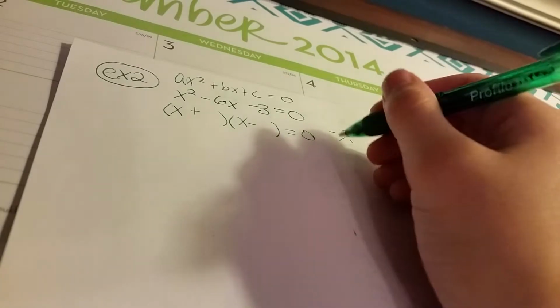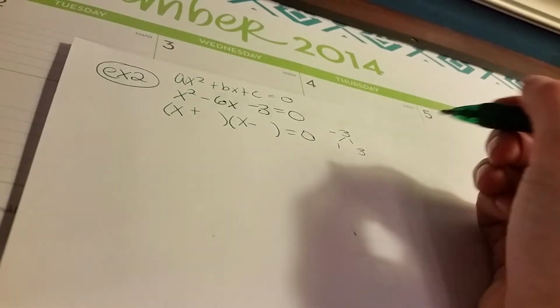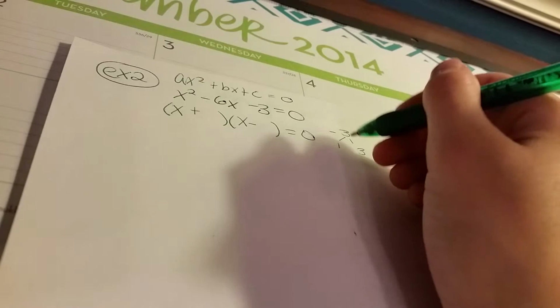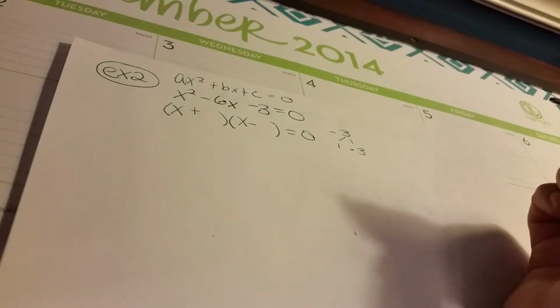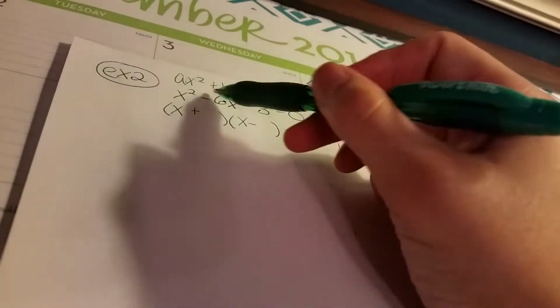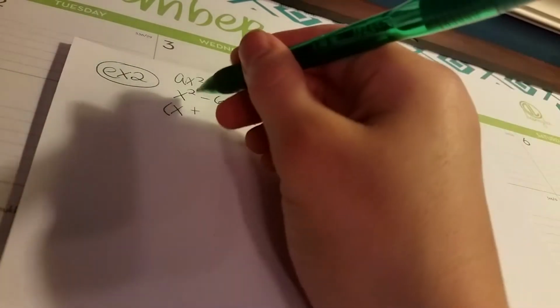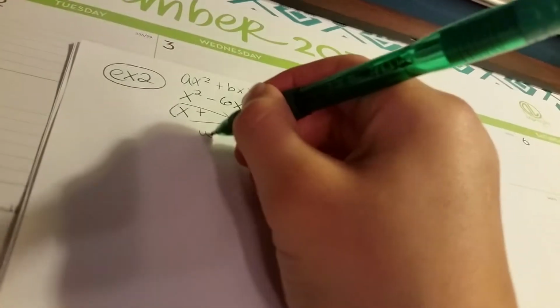We know 3 is prime, so only 1 and 3 go into it, right? And the greater number would have to be negative. So -3 times +1 is -3. But when you add them together, there's no way you can ever get -6. So we actually have an equation, a polynomial, that is unfactorable.